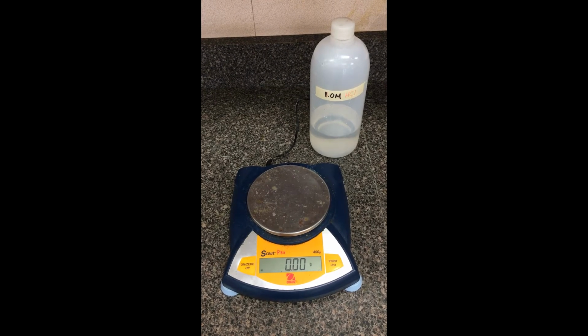Alright, so in this lab here, we're going to be investigating several factors that affect reaction rate. The reaction we're going to be demonstrating here involves a piece of solid magnesium. We're going to be dropping it into various aqueous solutions of hydrochloric acid.